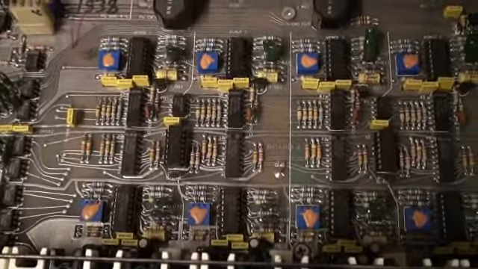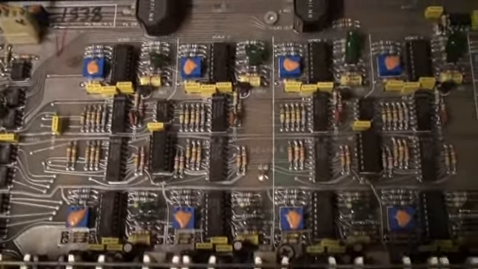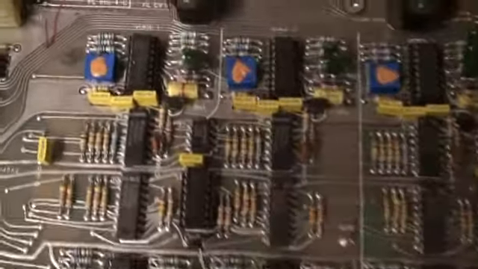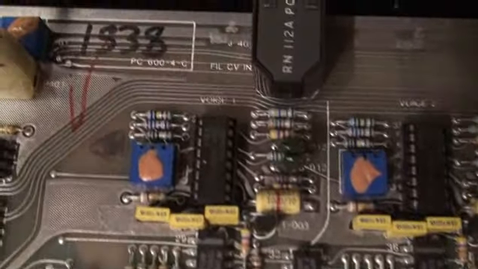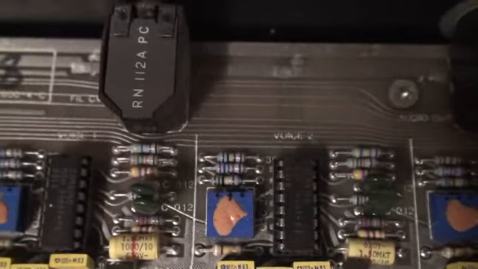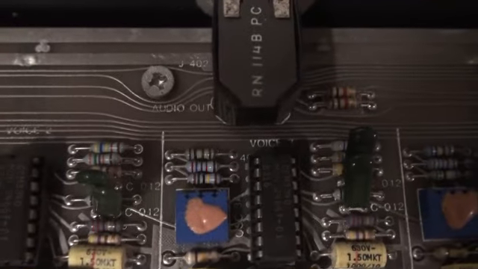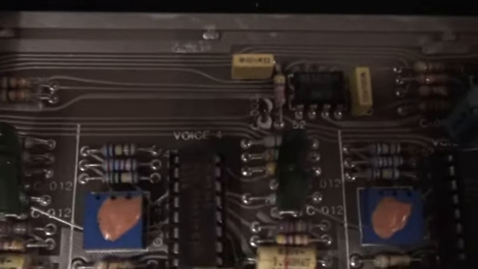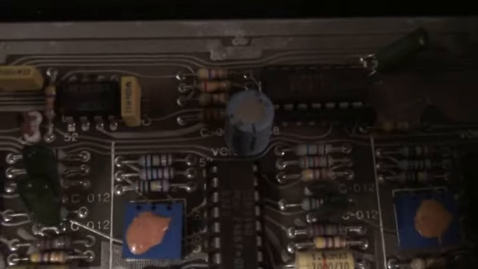Now when a voice goes down, that means one of these chips is checked out. So I'm just going to go in here a little bit closer to the board so you can see this. You see that says voice 1, voice 2, voice 3, voice 4, voice 5, that's the naughty one, and voice 6.